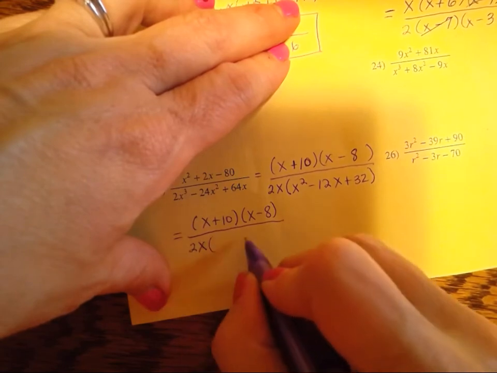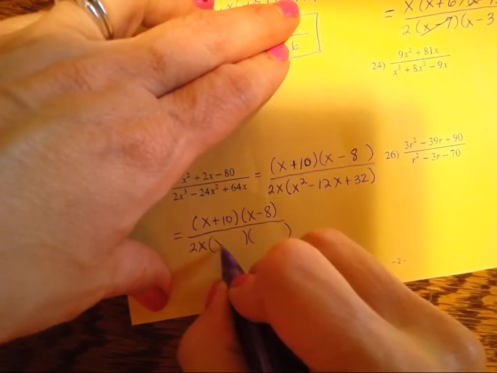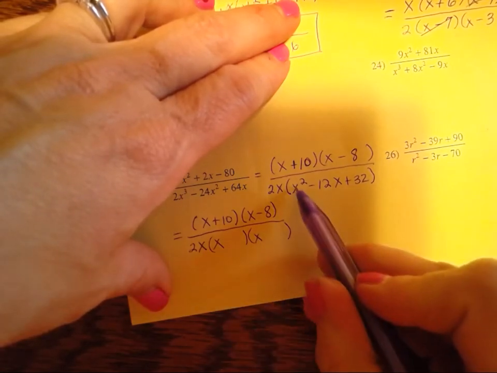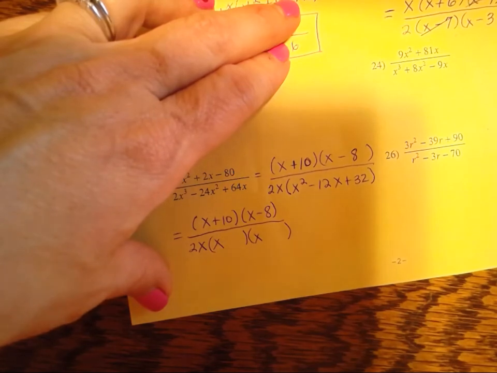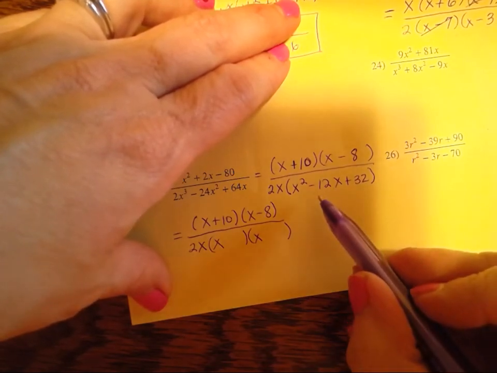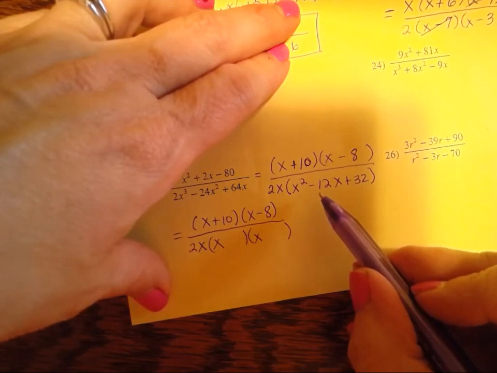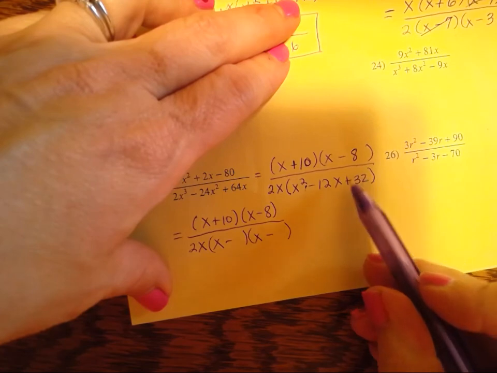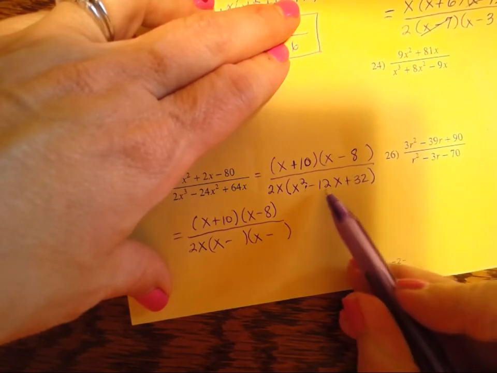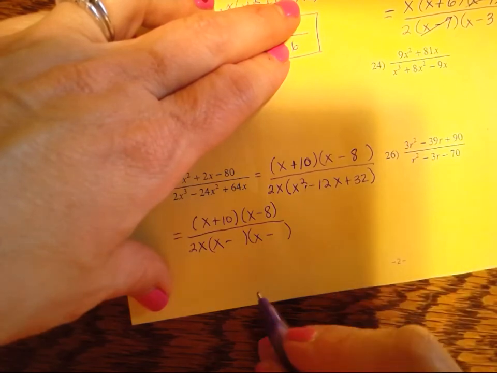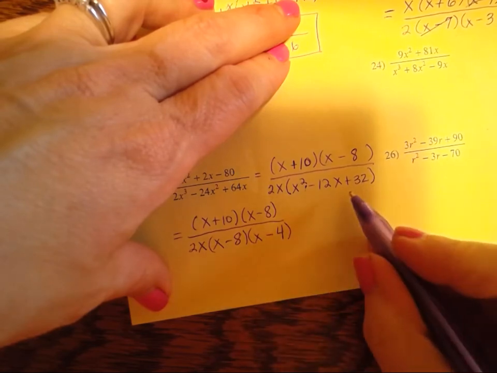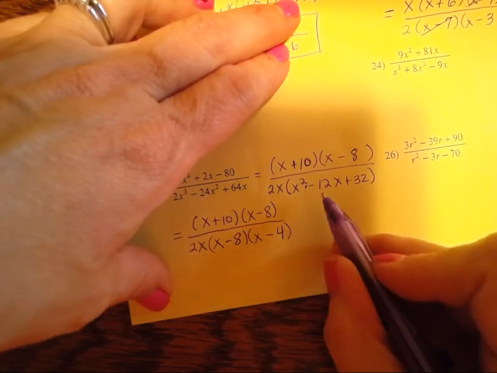So that trinomial will factor as two binomials. We know we need an x in the first spot on both binomials because the leading coefficient is 1. Because this is minus and that's plus, we know that we need minus and minus. So two numbers that multiply together to be positive 32 and add together to be negative 12. That would be negative 8 and negative 4. Negative 8 times negative 4 is positive 32, and negative 8 minus 4 is negative 12.